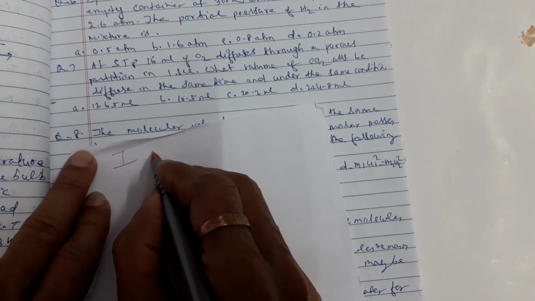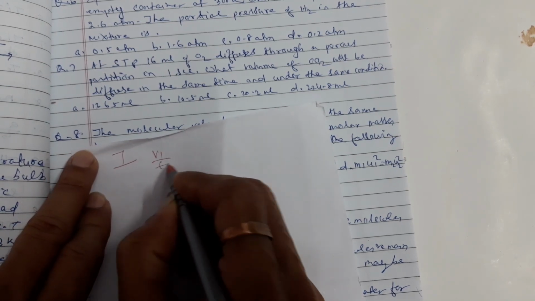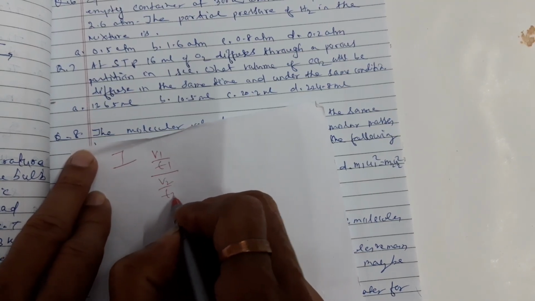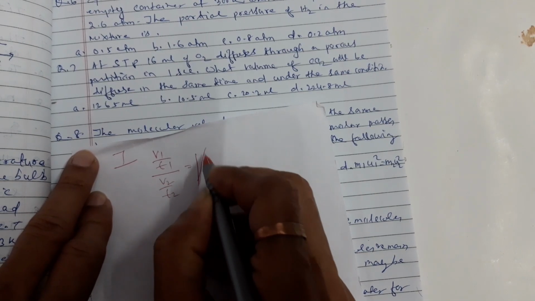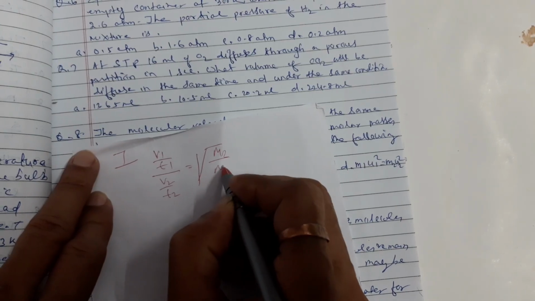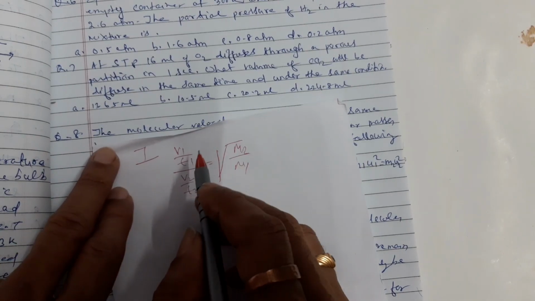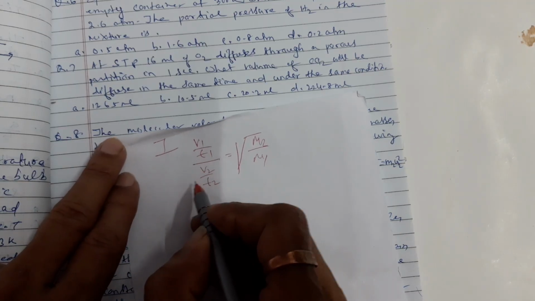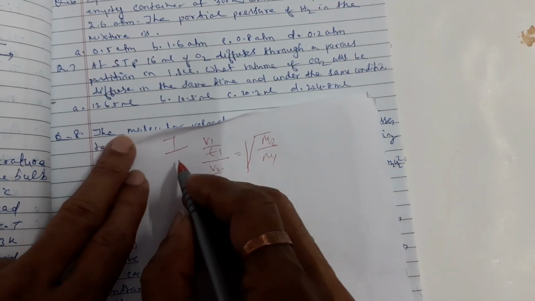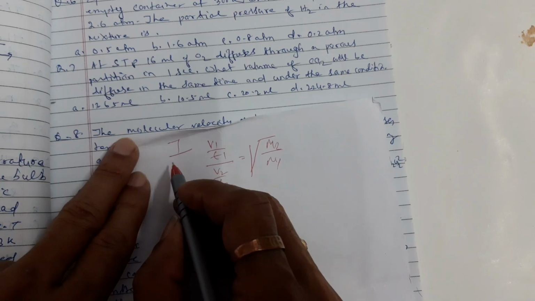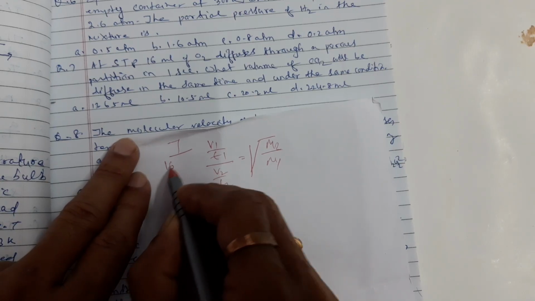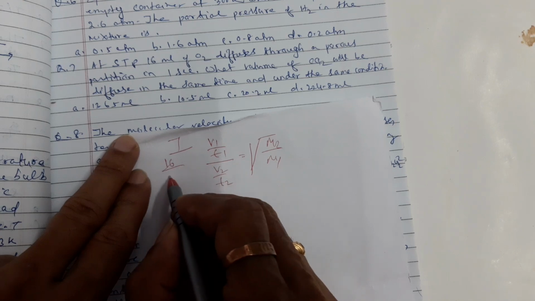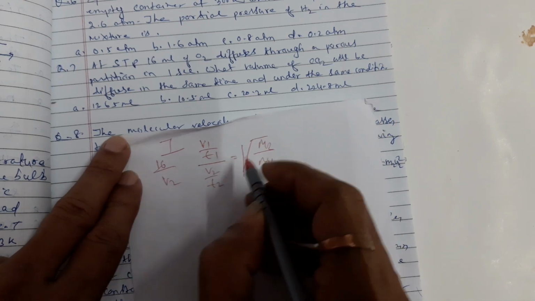We know V1 by T1 divided by V2 by T2 is equal to root over M2 by M1. Your time remains constant, the same for both. So V1 by V2 is how much? V1 is 16 ml of O2 diffusing, and V2 you have to calculate.